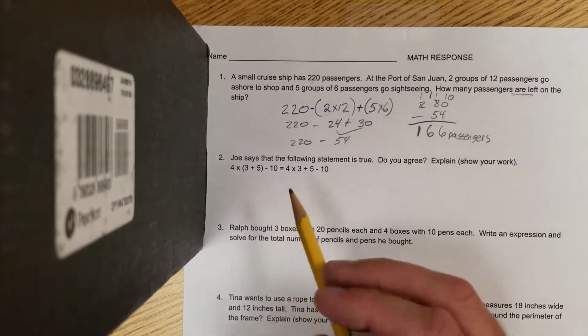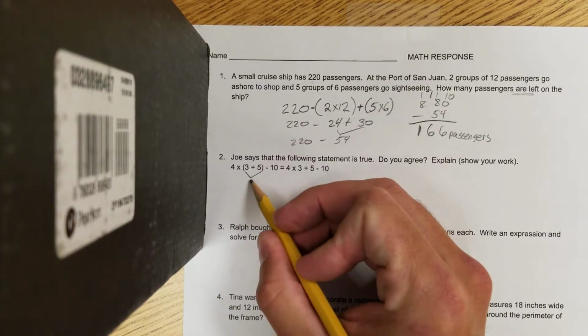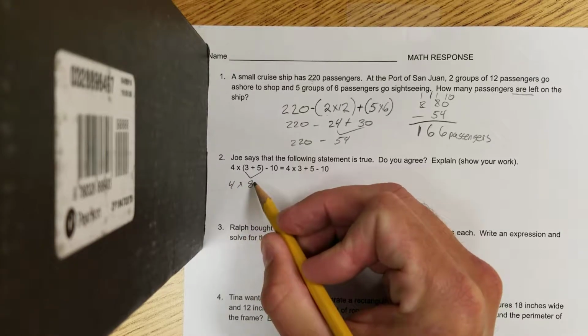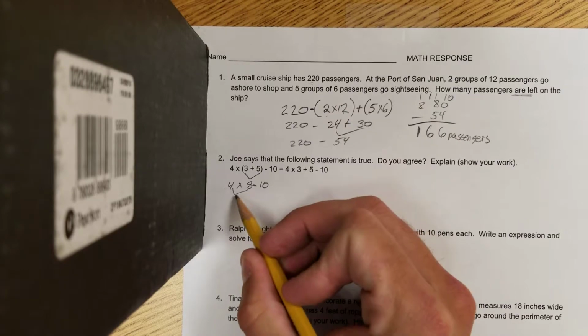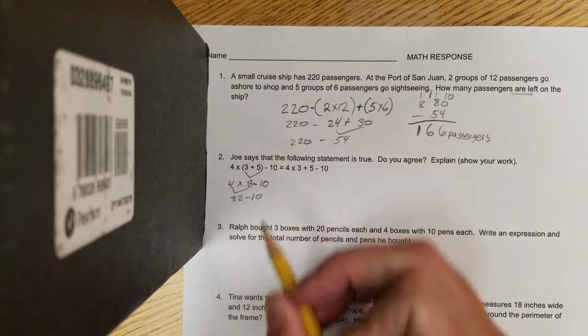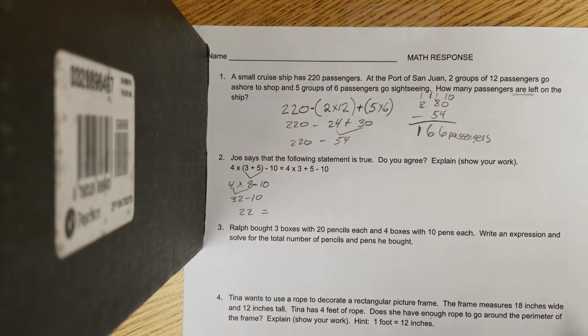So I've got 2 sides to the problem. I'm going to do the left side first. Parentheses says 3 plus 5 is 8, times 4, minus 10. PEMDAS says to multiply 4 times 8, which is 32, minus 10. 32 minus 10 is 22. That is the left side.